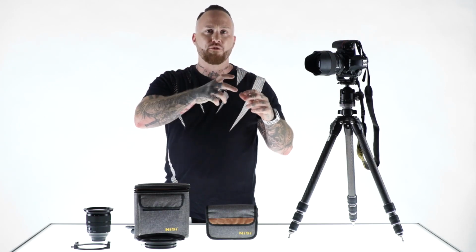It is easier for me than changing everything all the time. I never use screw-in filters, because in my type of shooting it doesn't work if I always have to take it away and put it on again. So I just use square filters.